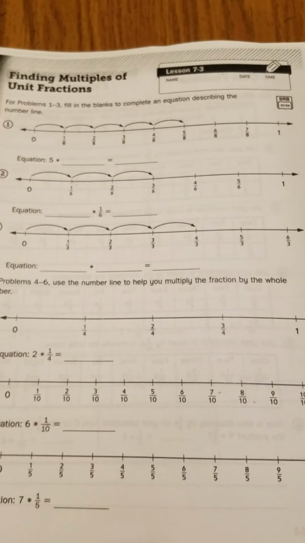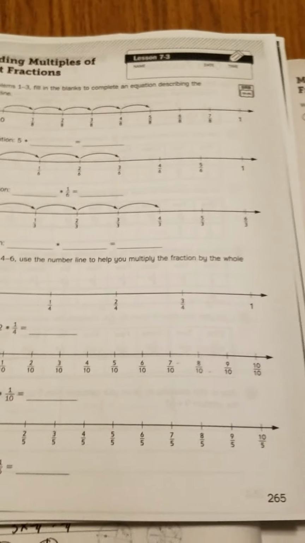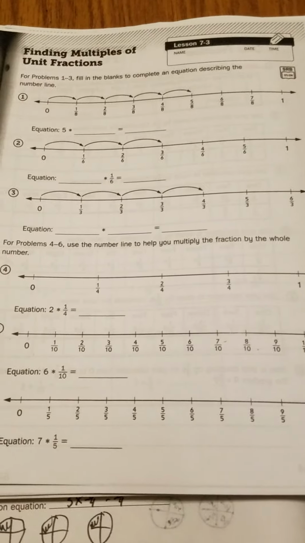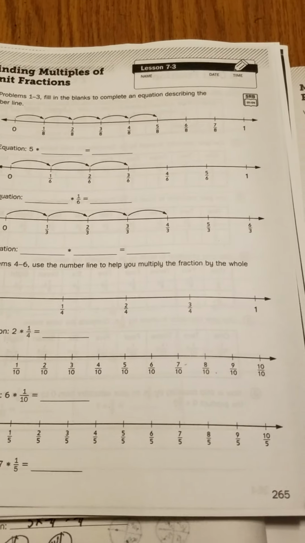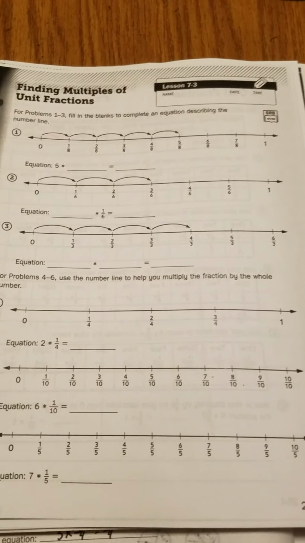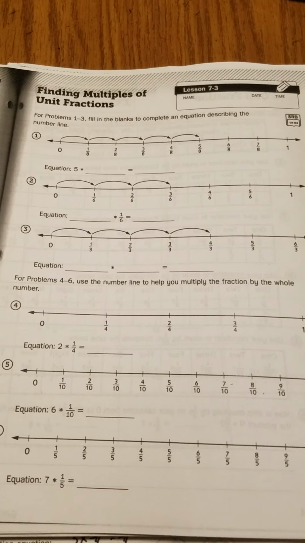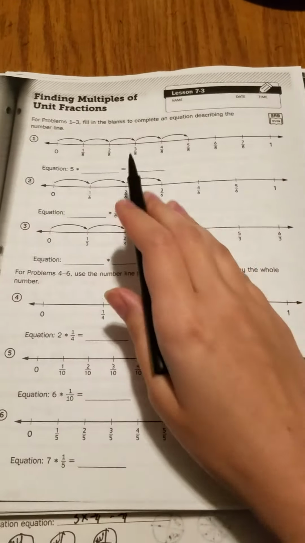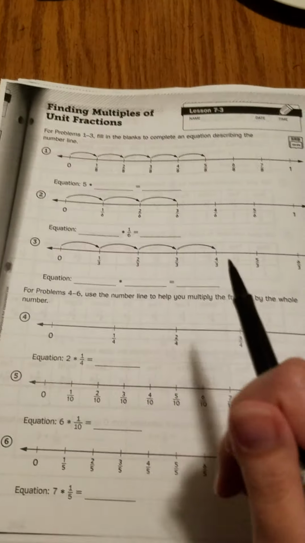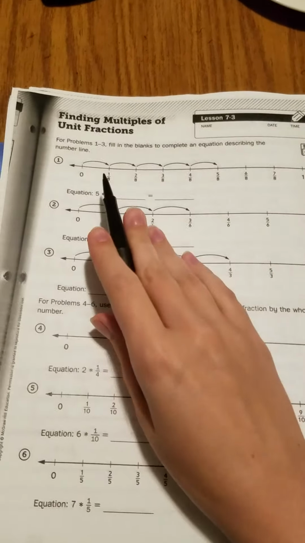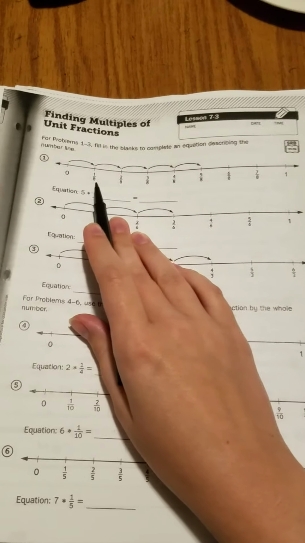Now, I'm not making you do the try this because I want you to do Math Masters and Home Links still for today. So get in your envelope and get out Math Masters, page 265, lesson 7-3. It says finding multiples of unit fractions. So you are using the pictures to solve these, to write out the equations, okay? You're looking and seeing what your unit fraction would be.